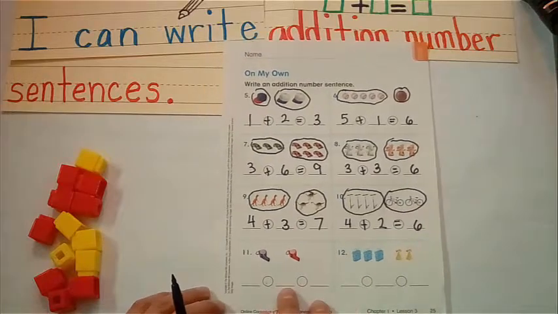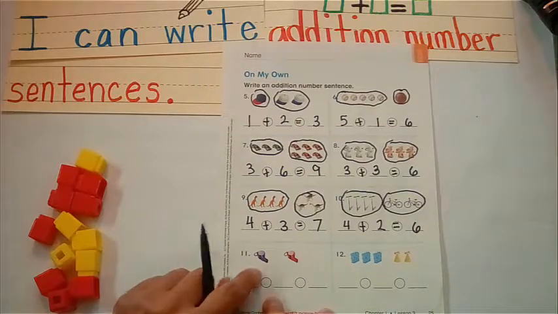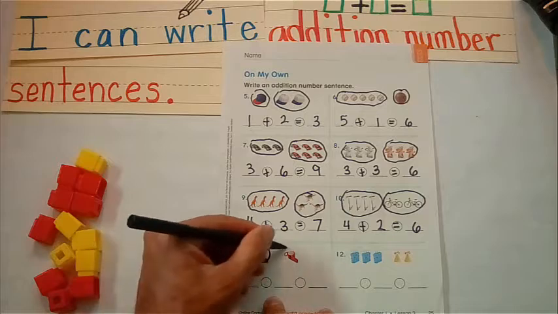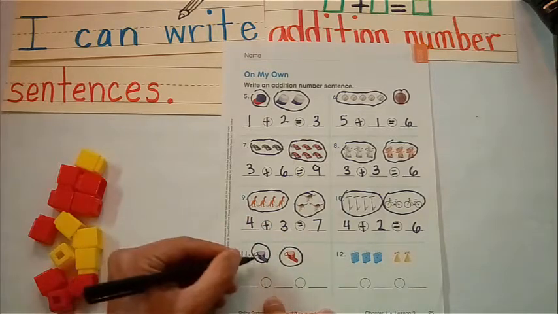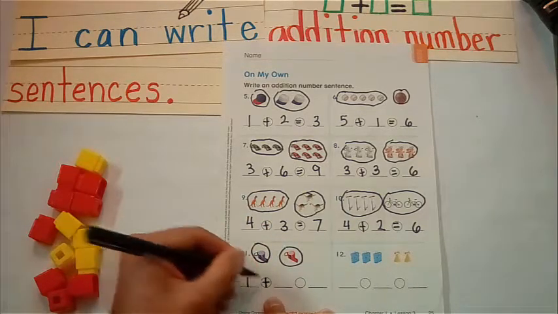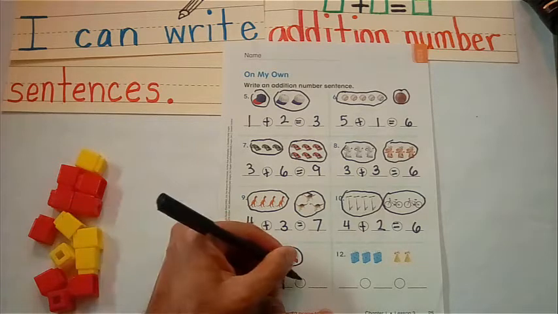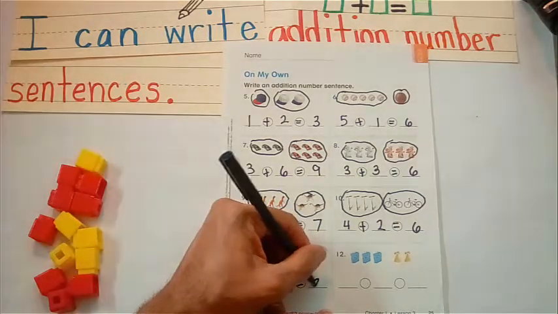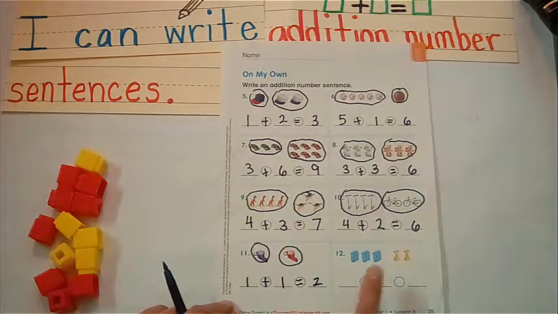All right, did you get that right? Good. Now this one's easy. I have one group right here and one group right there. And I say 1 plus 1 equals, that's right, that's easy, 2.